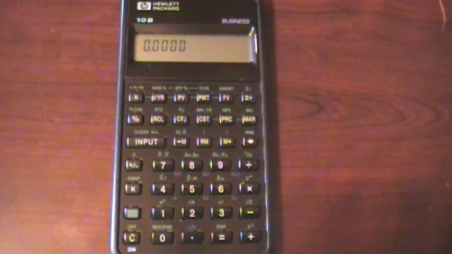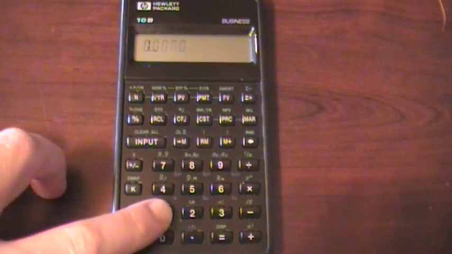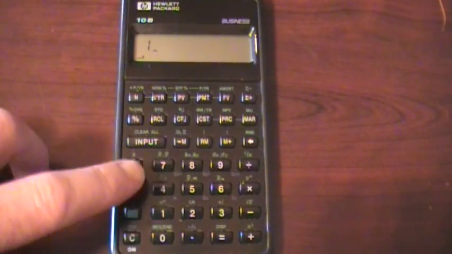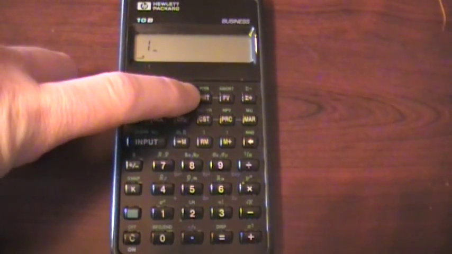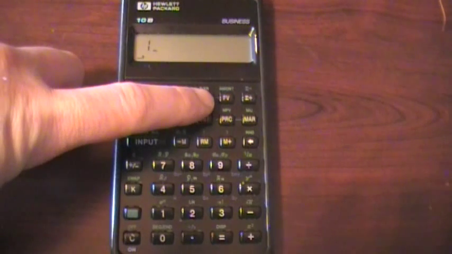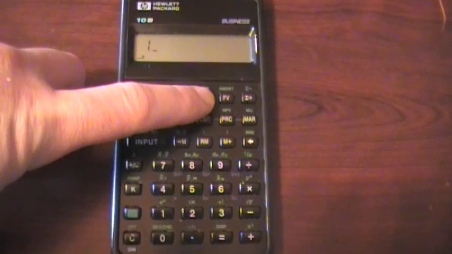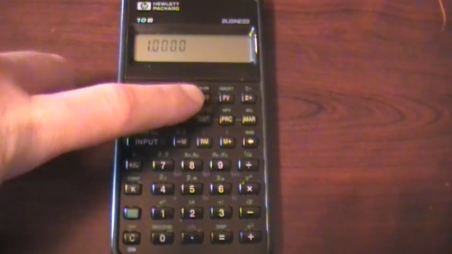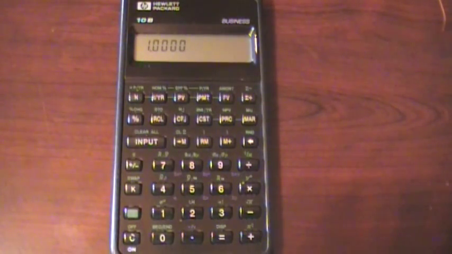So to change the compounding periods per year to 1, we're going to hit 1 and then shift, and up at the top row the PMT or payment button. You can see above that button it says P/YR, or periods per year. So we hit that and you see it now displays 1 period per year.